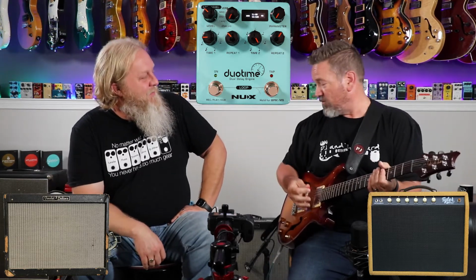So running in stereo with the Tyler JT22 and the Fender Hot Rod Deluxe. I'm not the only one that can't get it off. Well, I had to think about it. Pause. So there was reverb in probably both amps.